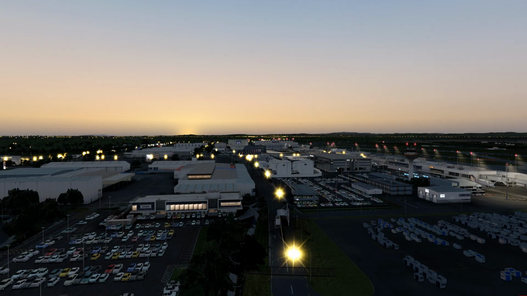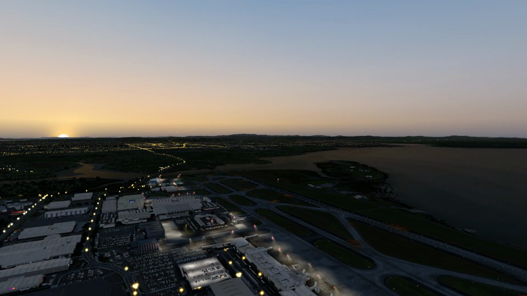So looking northeast towards the domestic terminal in the distance there, control tower to the right. Let's go up a little bit and have a look across the airport. So there you go, we've got the domestic terminal just below us. The sun's coming up to the left there. It's really nice.